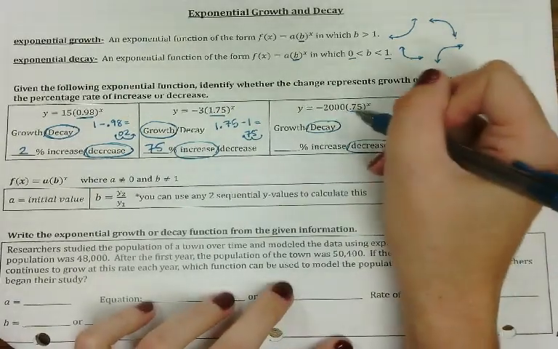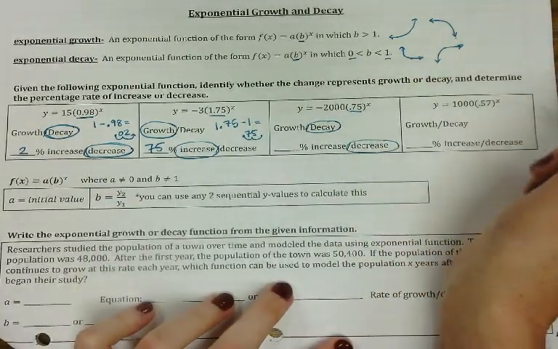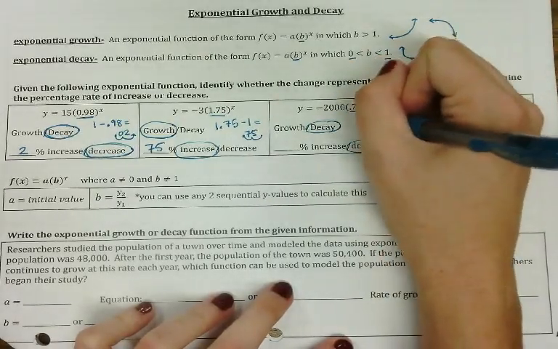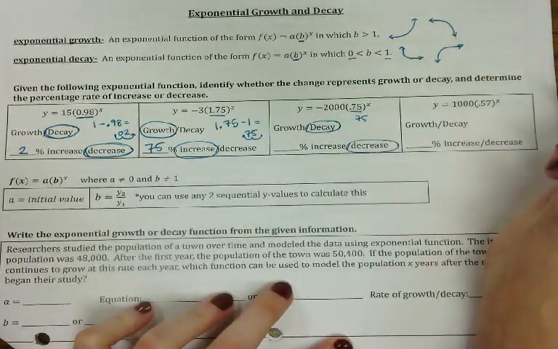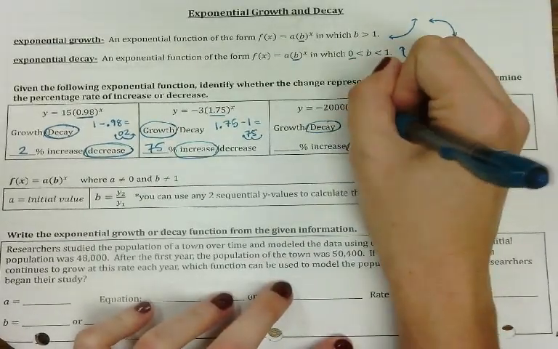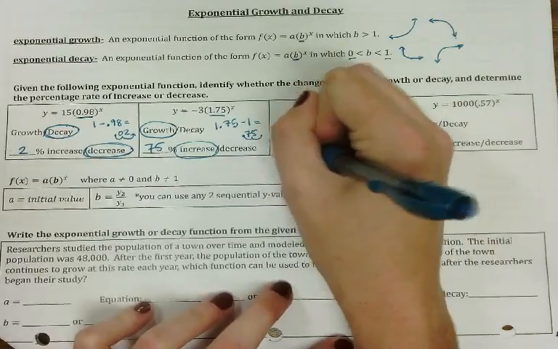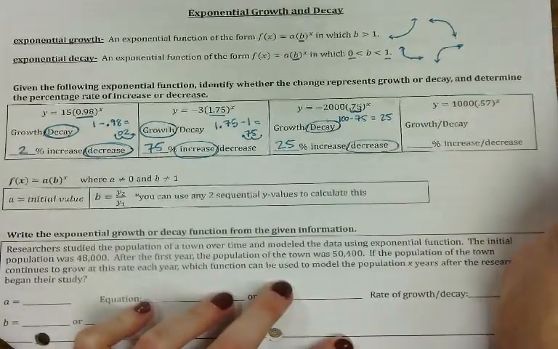So you can think about it like this, where you're saying, okay, that's 75%, right? So you could move the decimals first and say 75. 100 minus 75 is 25%. Does that make sense?